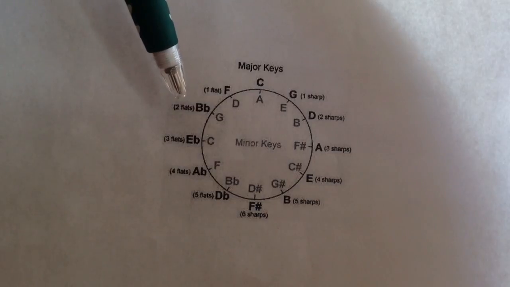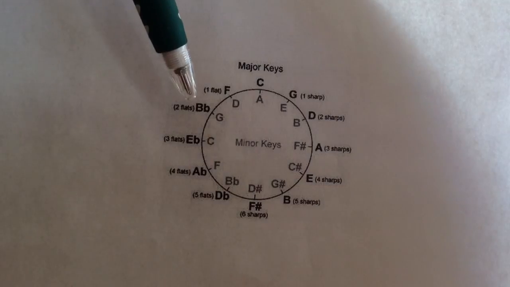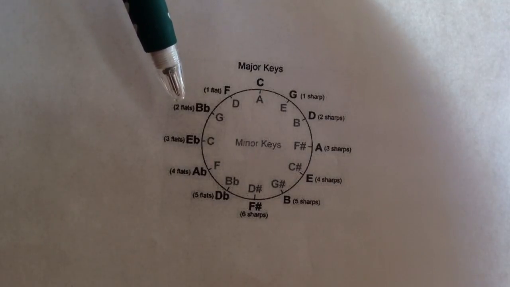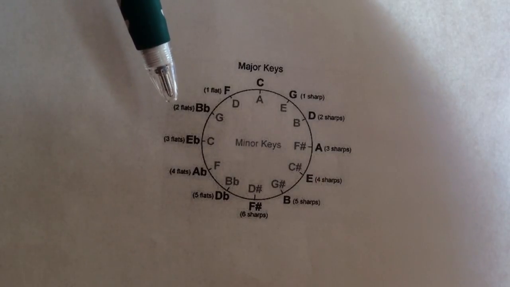Now, the key signature refers to the number of flats or sharps written in the printed music. So, Just a Closer Walk with Thee in B flat major has two flats. The two flats of B flat major are B flat and E flat. So that's why in the printed music of Just a Closer Walk with Thee you see two flats.